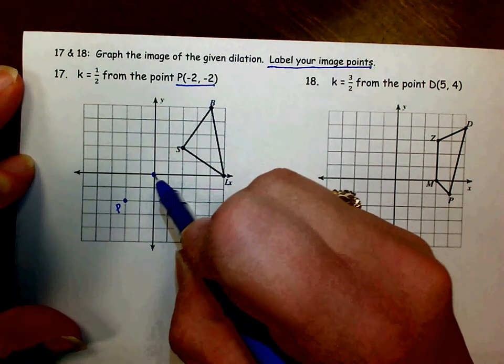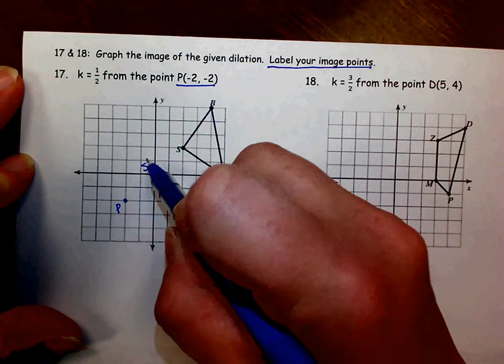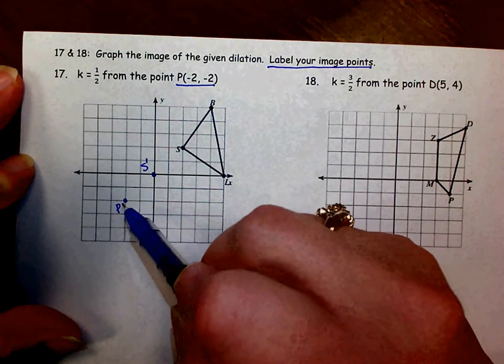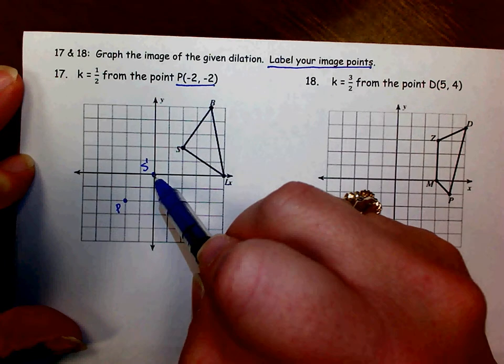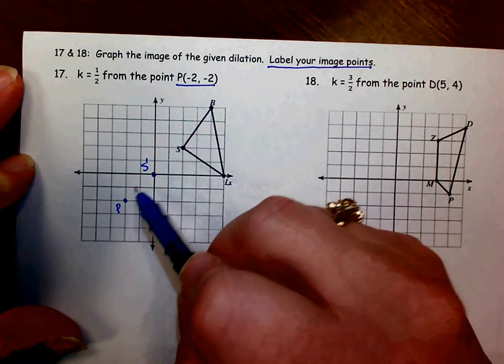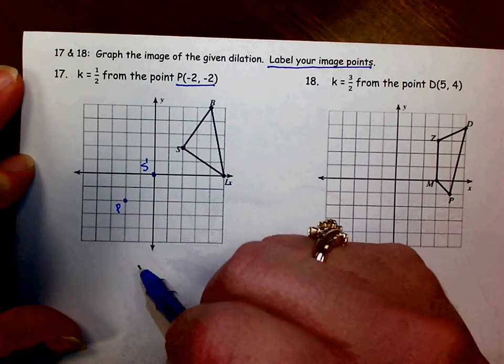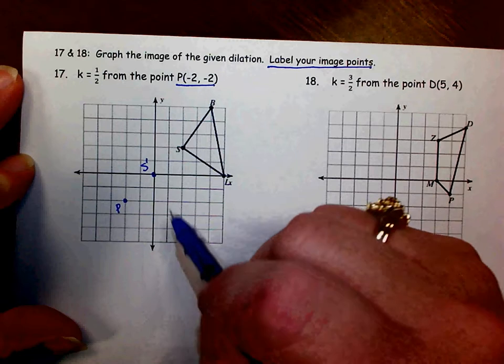So this point, which is the origin, is my S prime. Remember to make sure your center of dilation, your original point, and your image point should all be in a straight line, which is the case in this S prime.